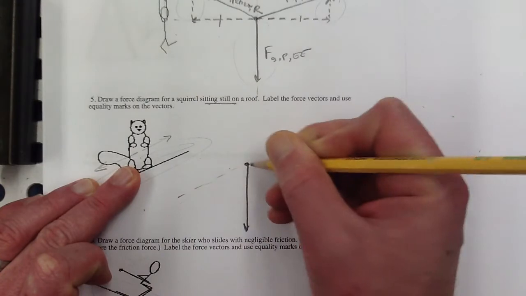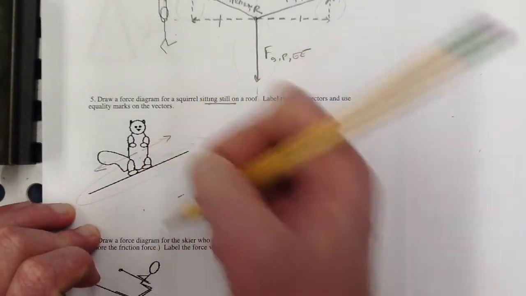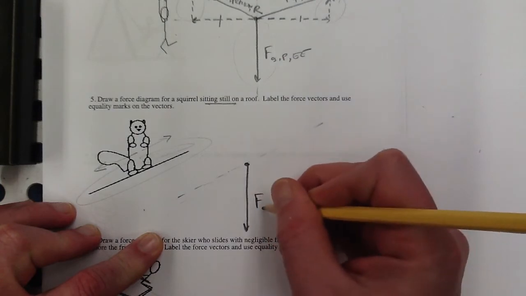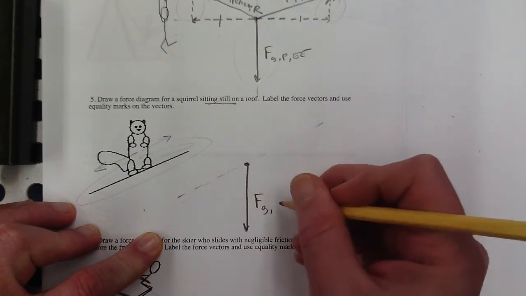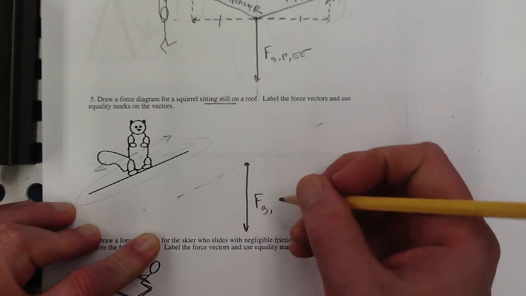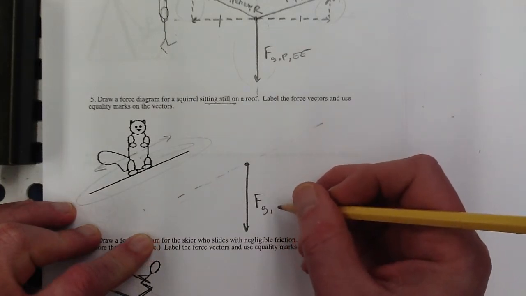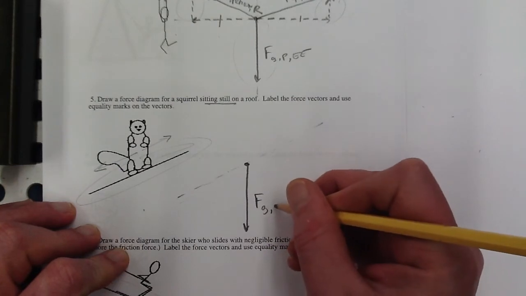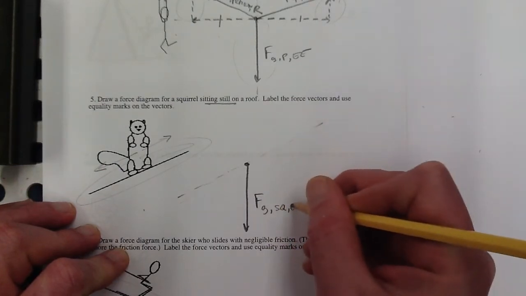Do you think that gravity changes its direction when something's on a hill? No, because gravity doesn't care about you or me or this squirrel or anything else. It's always straight down on every object. Force of gravity on the squirrel from the entire Earth.